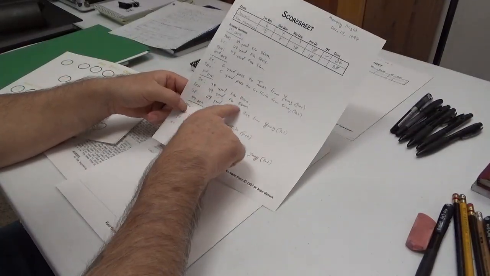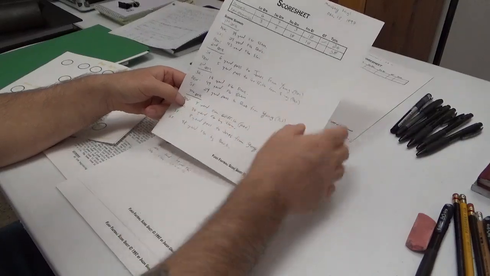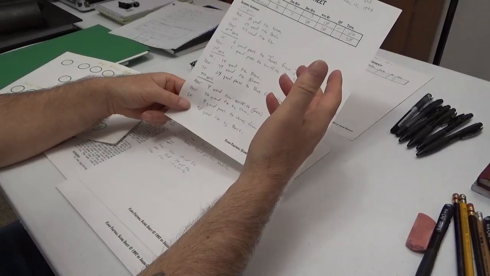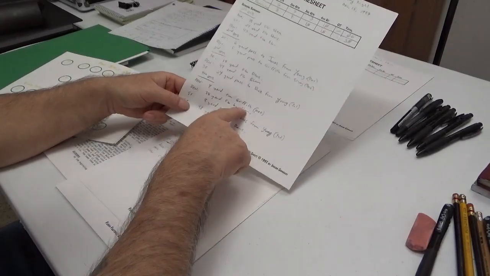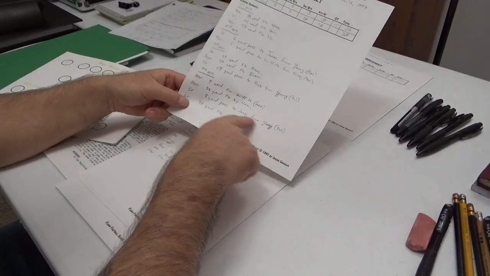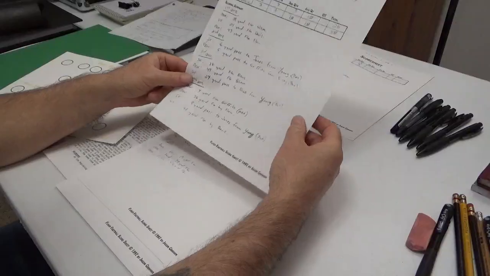18-yard Davis, 49-yard Elam, 24-yard pass to Rice from Young. This was 97. This might have been the 94 teams. 4-yard run Griffith, that's the fullback. 38-yard field goal Elam. 8-yard pass Jones to Young again. 48-yard field goal by Davis.